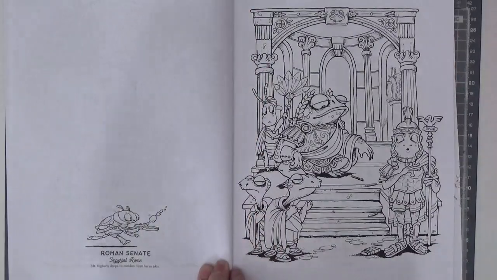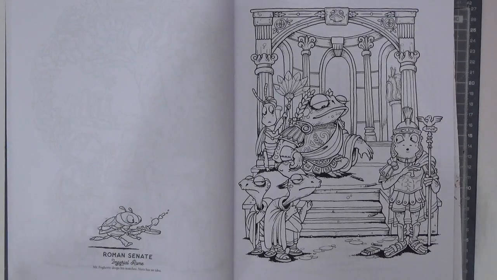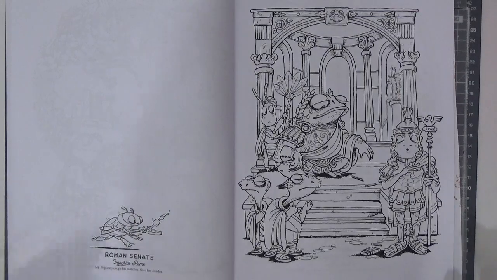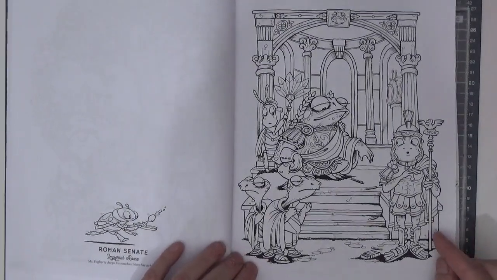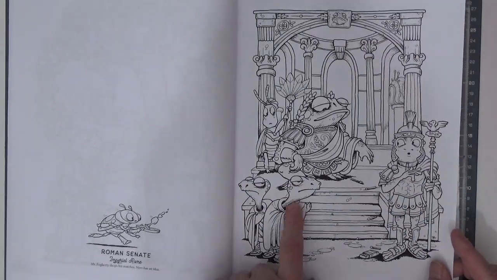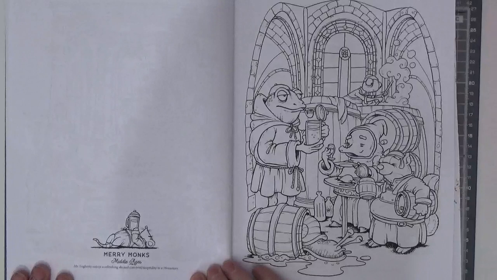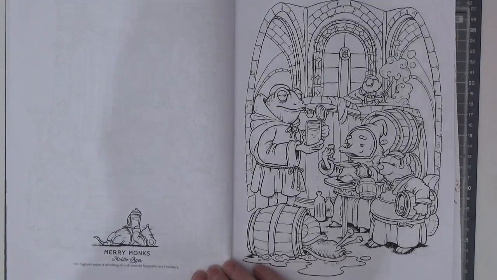Now this one really got me. So this is the Roman Senate. Mr Fogherty drops his matches and Nero has an idea. Now if you don't know the story behind it, when Rome burnt down, Nero quickly rebuilt it, is my understanding of it anyway. And then there was the conspiracy that he may have deliberately burnt it down. So maybe Mr Fogherty caused that, see? Look at these two. Oh my goodness, it's so funny. Actually makes me cry, I have tears.